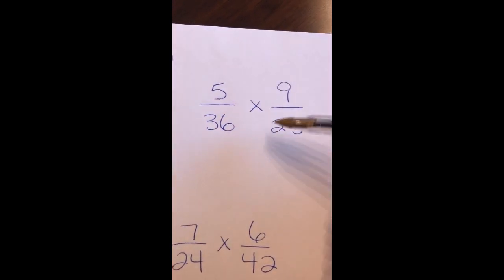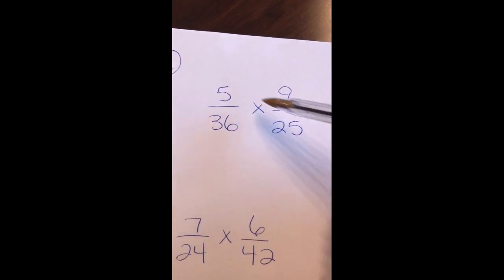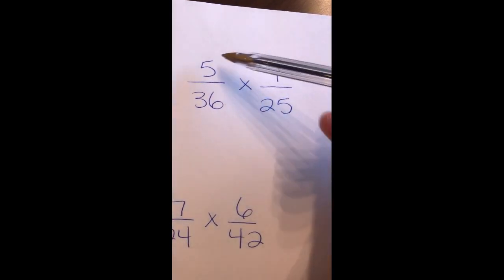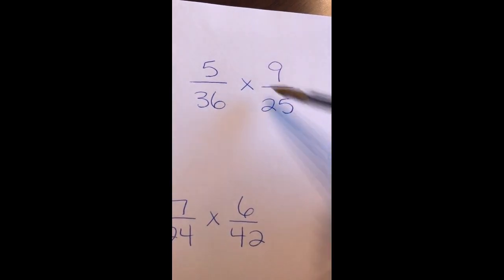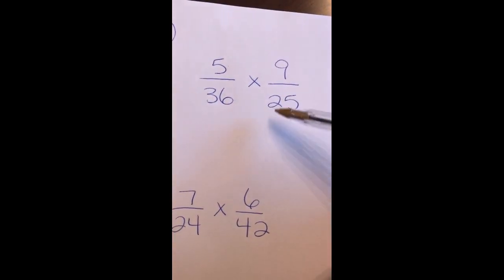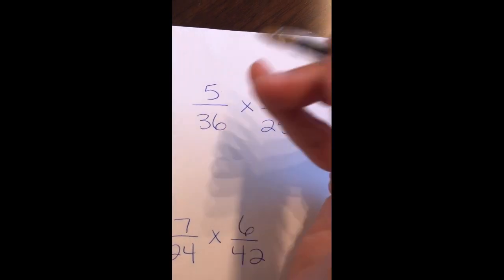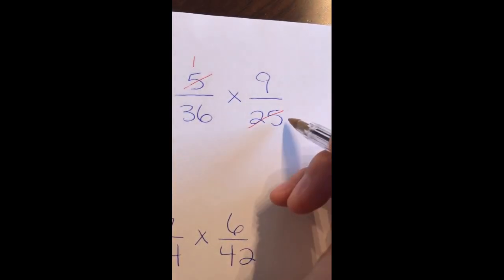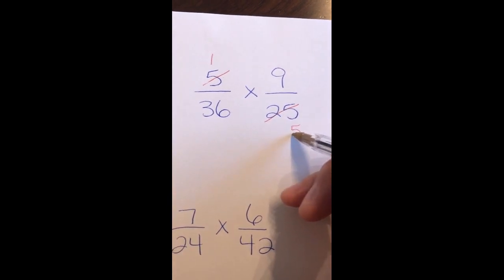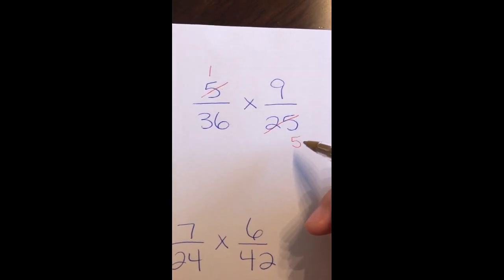Okay, so here's how you cross-cancel. Again, this is only when you have really large numbers. So what you would do is you look at the diagonals. And looking at these diagonals, I know that 5 and 25, I can both divide by 5. So let's do that. 5 divided by 5 is 1. 25 divided by 5 is 5. Please write that on your paper.